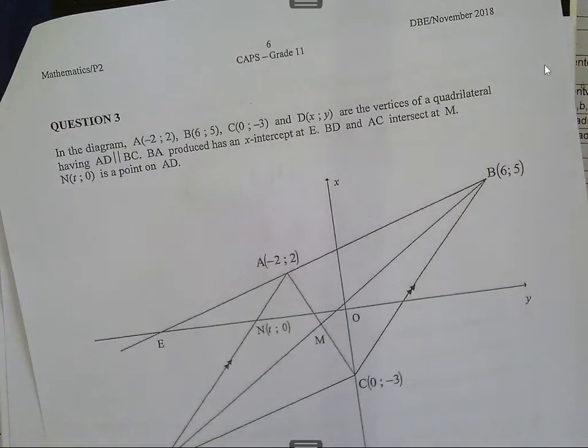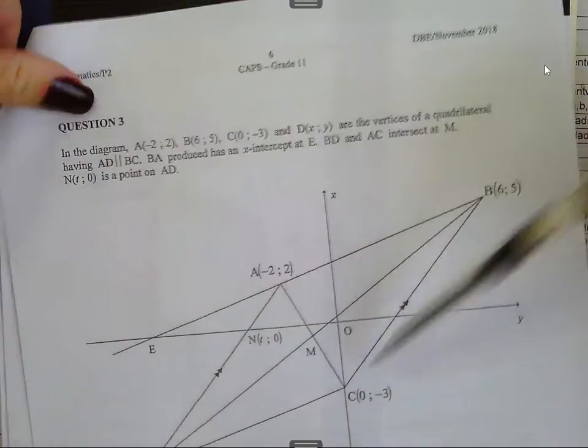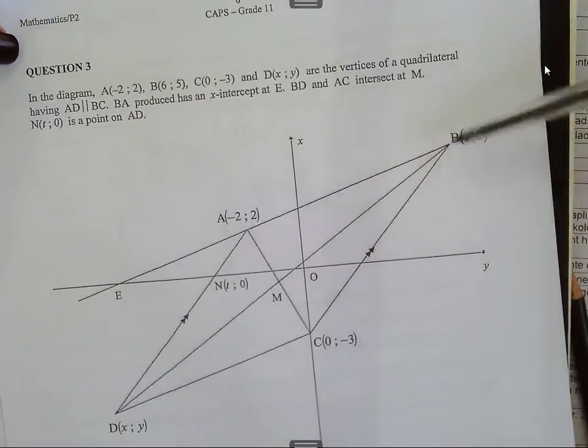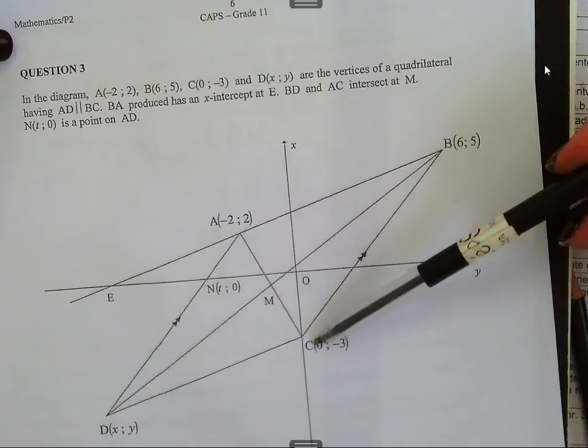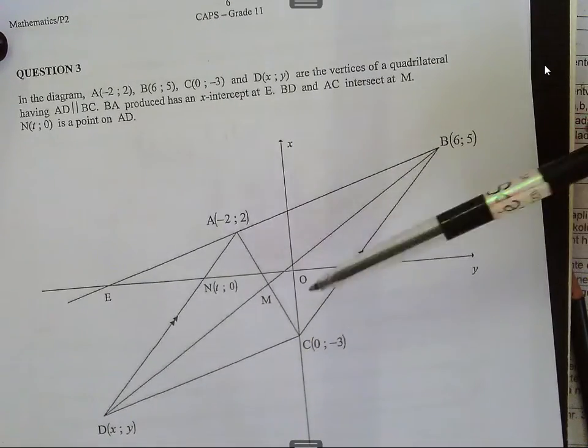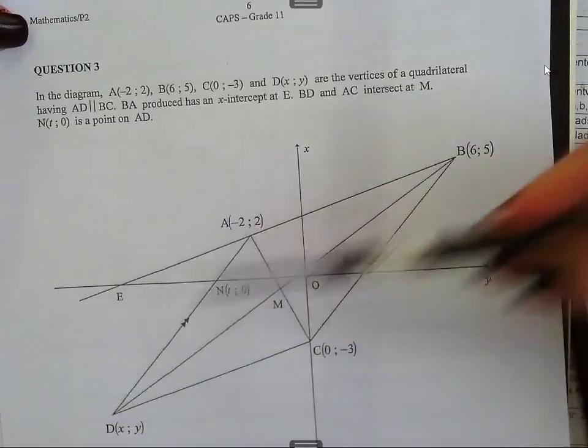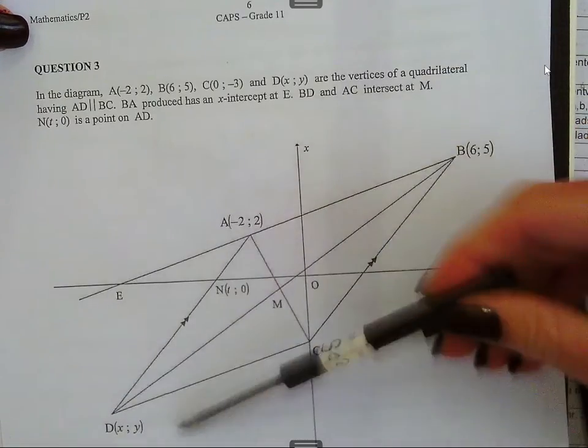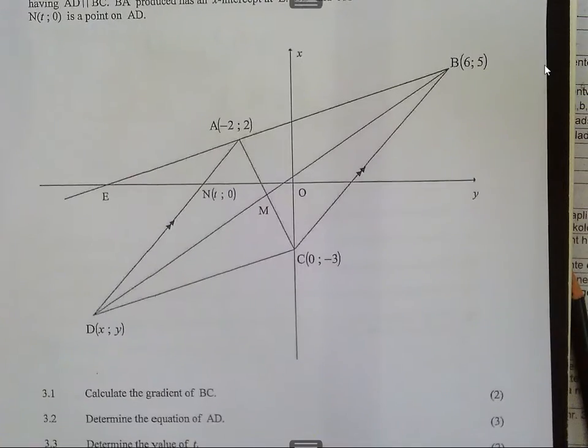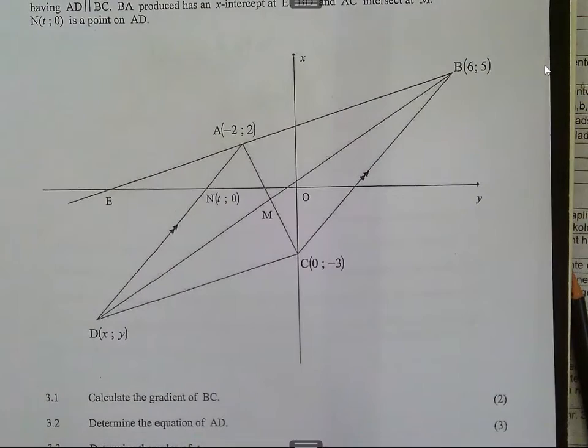So the first one, they want you to calculate the gradient of BC. Will you be able to do that? You've got the coordinates of B, you've got the coordinates of C. The equation of AD. Now there's a big problem. Let's see if any one of you can figure it out. I will tell you how by the end of the period, but maybe you can figure it out yourself.